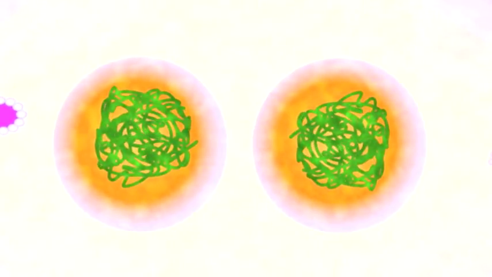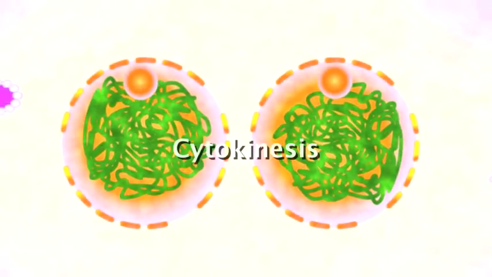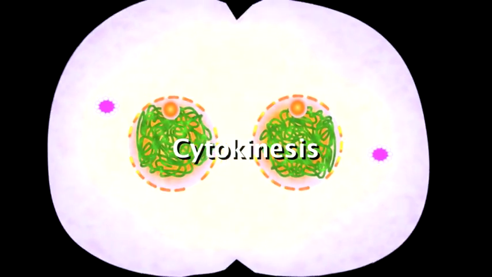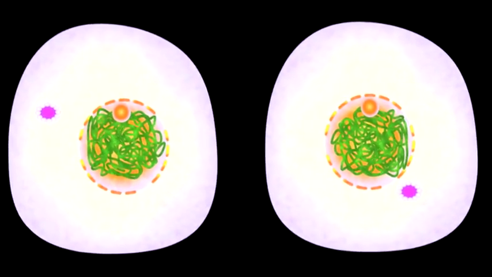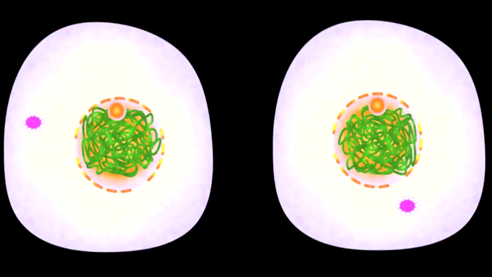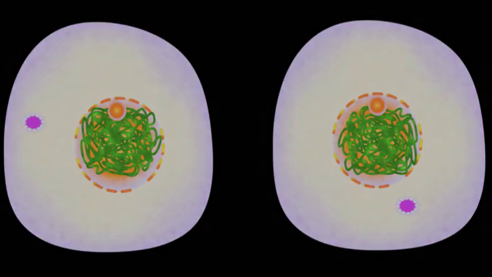The second part of cell division, called cytokinesis, starts near the end of mitosis. It is the process of dividing the cytoplasm in half to create two new and separate cells.